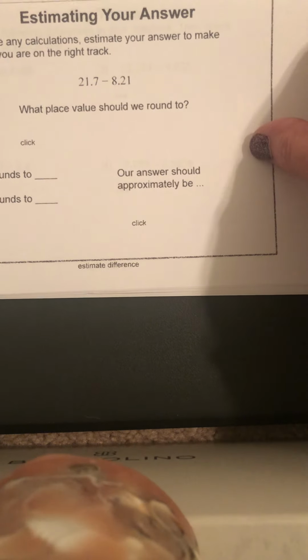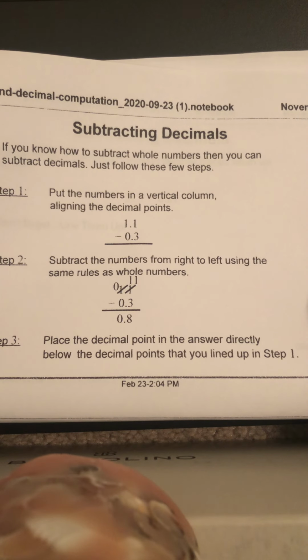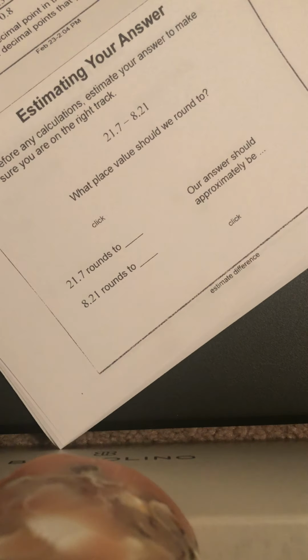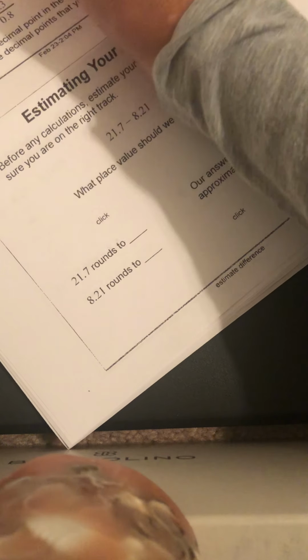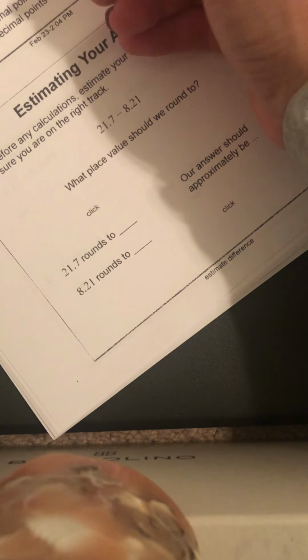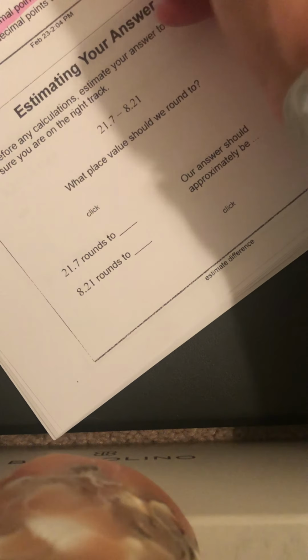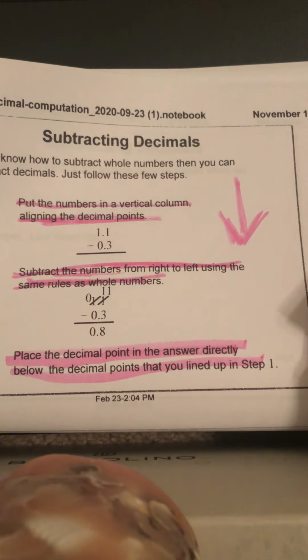Yes, so with subtraction, it works the same way. If you look here on the notes, it works the same exact way as it does for addition with decimals. You're going to put the numbers in vertical columns, aligning them by the decimal point. So you're going to line them up. You're going to subtract the numbers starting from the right and going to the left. And you put the decimal point directly down in your answer. Sometimes you're going to have to borrow, and that's okay. Just remember, you line them up. Line them up.